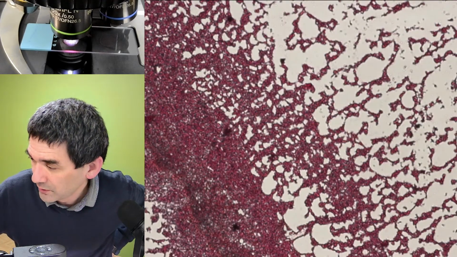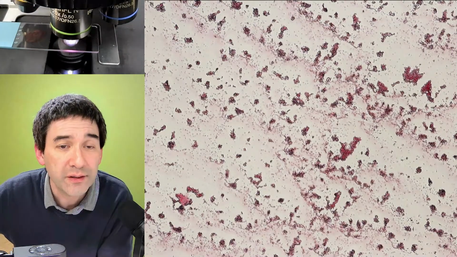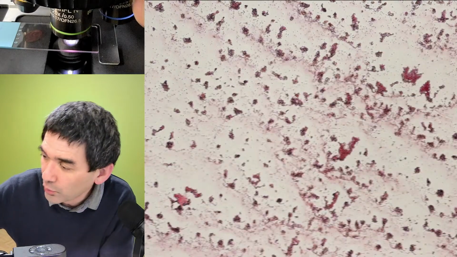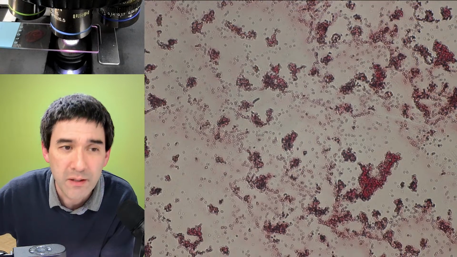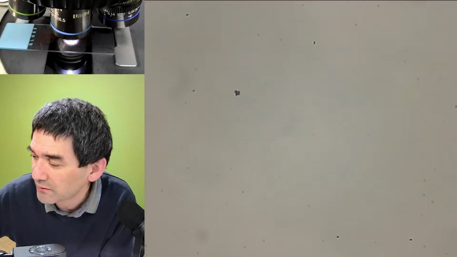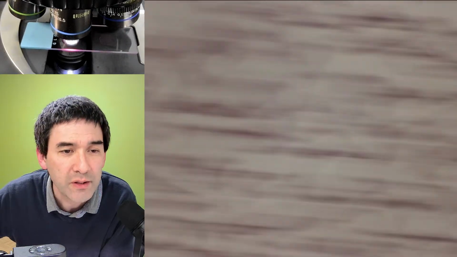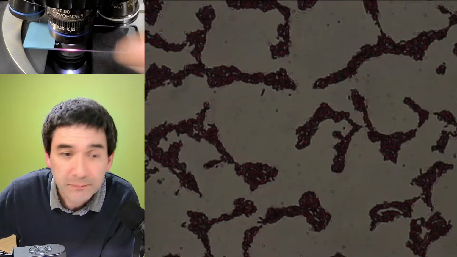I'm going to show you; that's why I made the other slide as well. The other one over here is also red. Okay, let's go up 40 times. Both of them seem to be Gram negative. Maybe if we're lucky, we find some contaminants, since it's not a pure culture. No, that's definitely red. Okay, so 60 times.